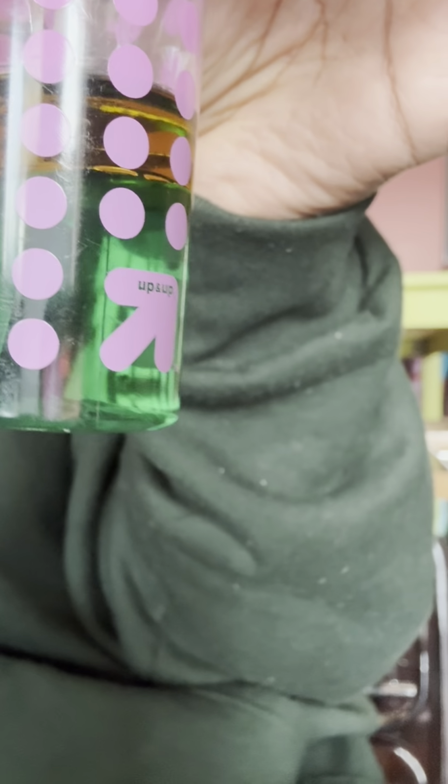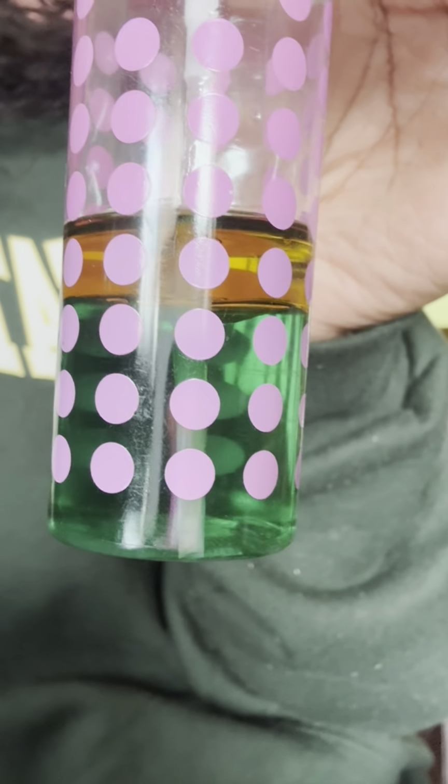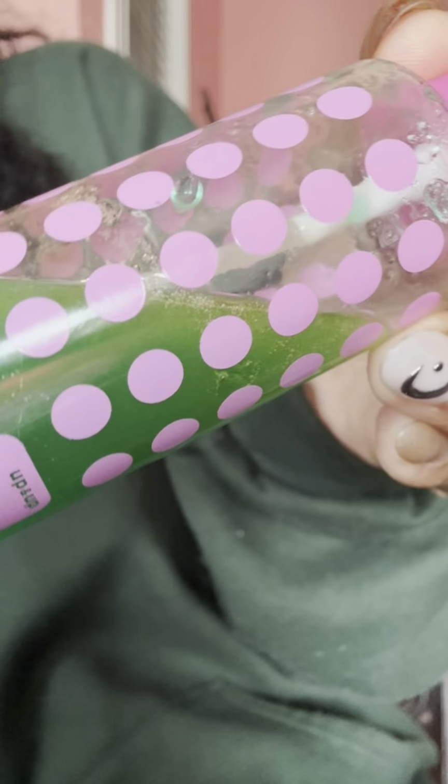So this is a cool way to see the difference of densities and how water sinks and oil floats in the water. So I'm gonna shake it up. You probably shake it up a little too much, but I'm gonna let it sit now and come back after a second.